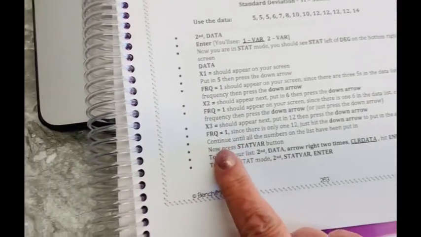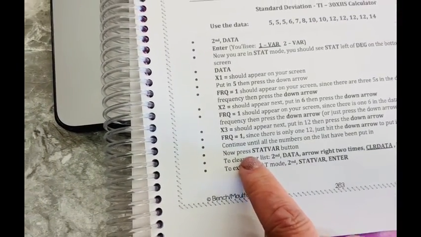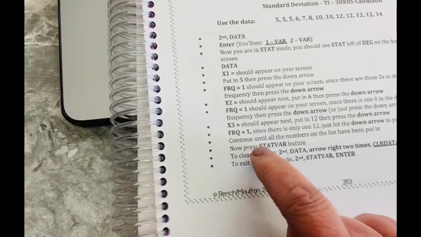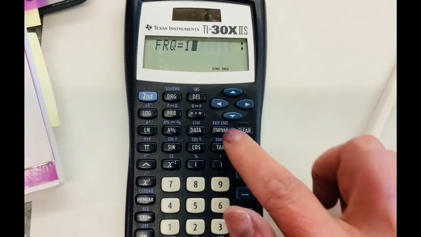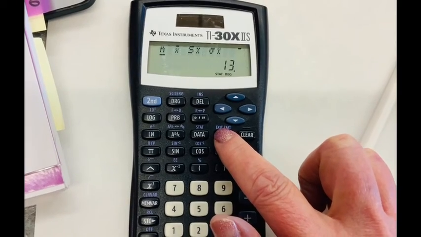Okay, so now I am about right here on my list of instructions. So I've done all of the frequency things. So now I'm ready to do this step. So I'm going to say stat var. So that's going to be this button right here. So I'm going to do that, and it says calculate.